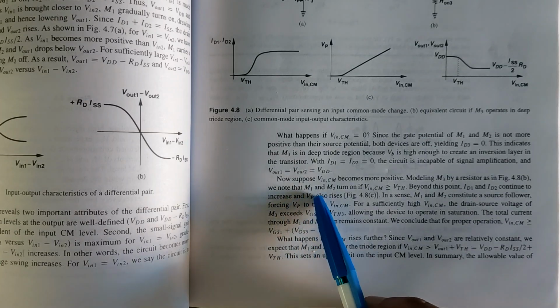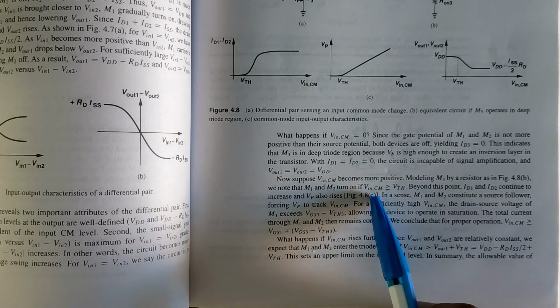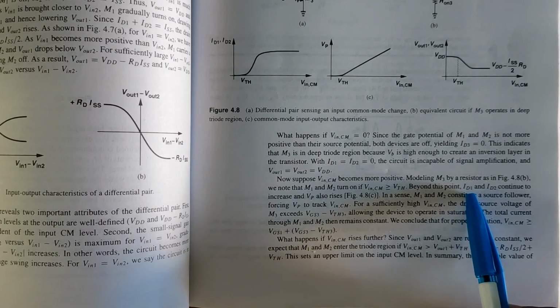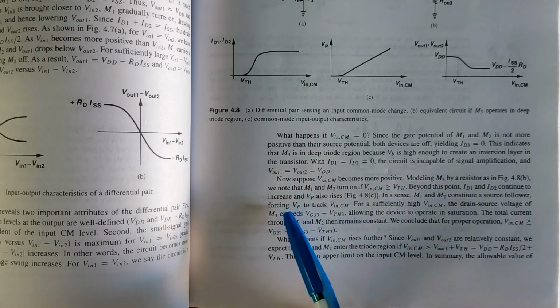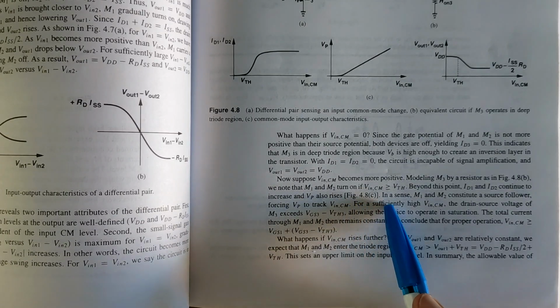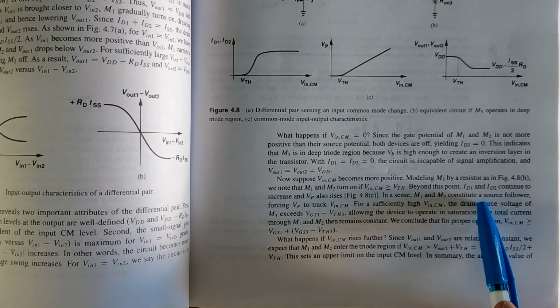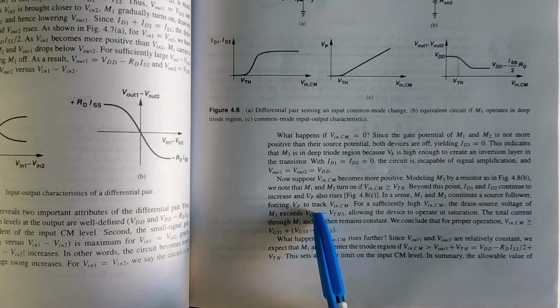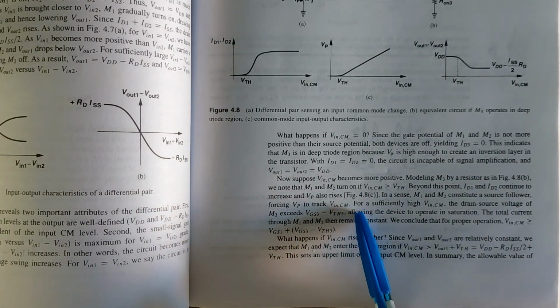Now suppose Vin,CM becomes more positive, modeling M3 by a transistor as in figure B. We note that M1 and M2 are turned on if Vin,CM is greater than or equal to VTH. Beyond this point, ID1 and ID2 continue to increase and VP also increases. In a sense, M1 and M2 constitute a source follower, forcing VP to track Vin,CM.